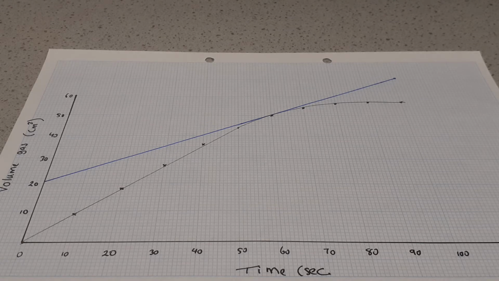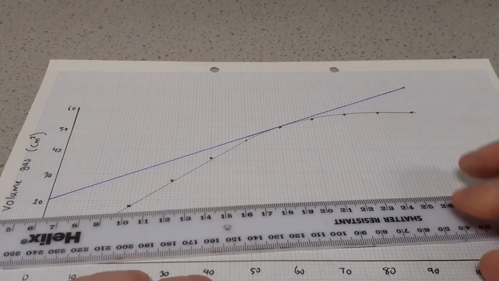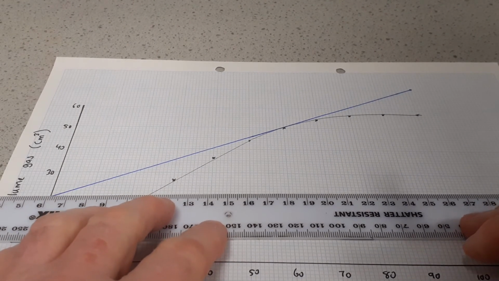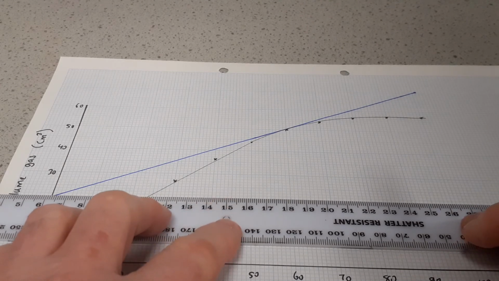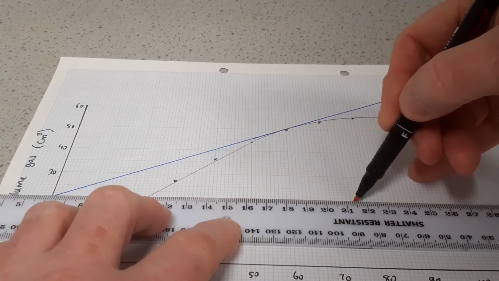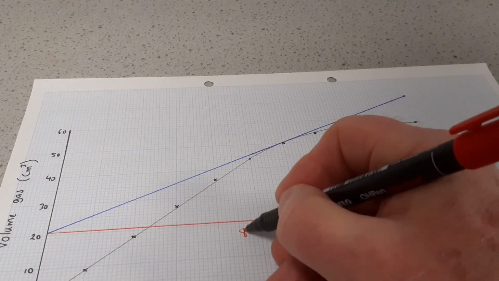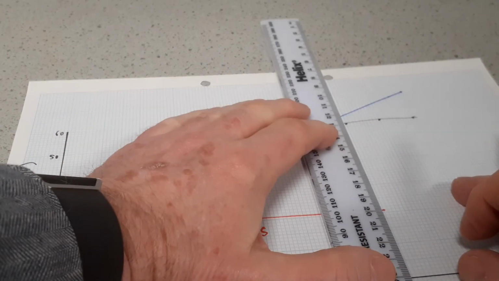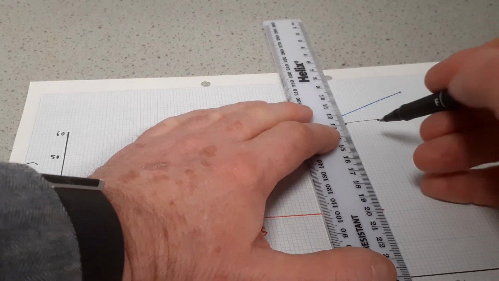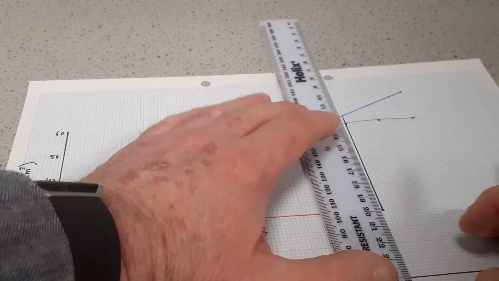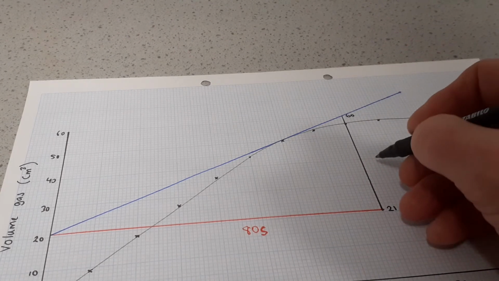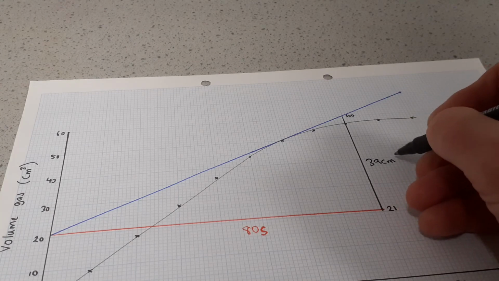I'm going to use 80 seconds. So, as before, I'm going to come across from where it touches the y-axis to 80 seconds, and the line is going to be parallel to the x-axis, like so. So there we go to there. So 80 seconds. We now need to do the same with the y-axis: how much gas was produced during that time. So we come down from the graph to where it hits the line. Our readings are 21 and 60, so the difference between them is 39 centimetre cubed.